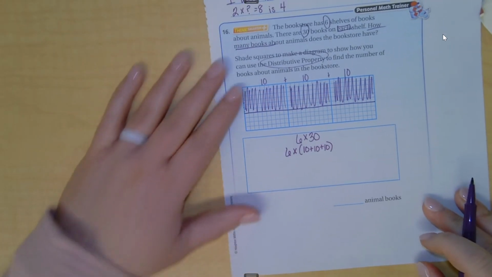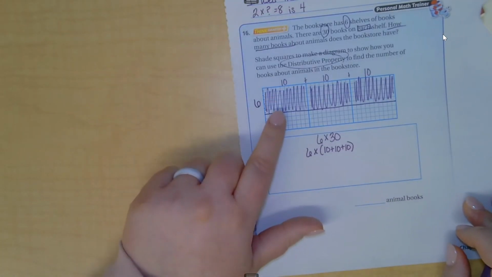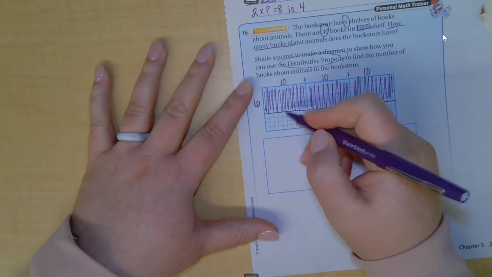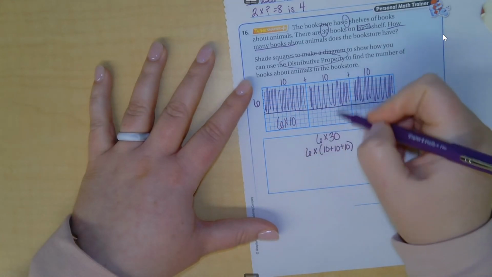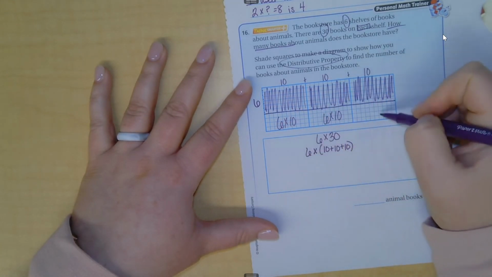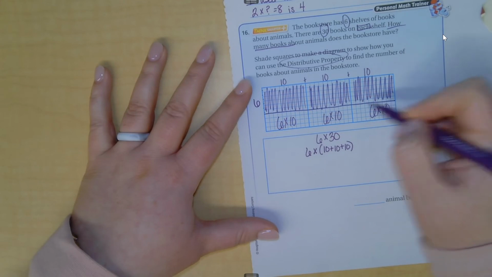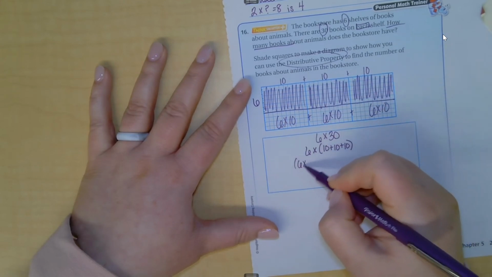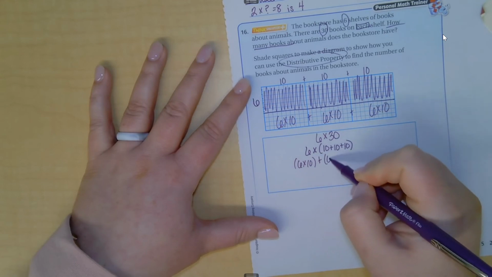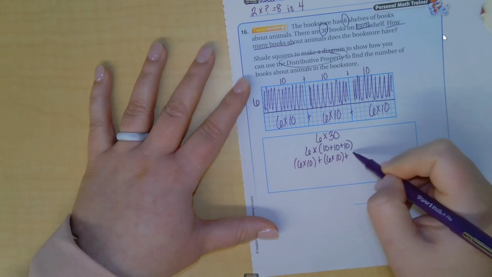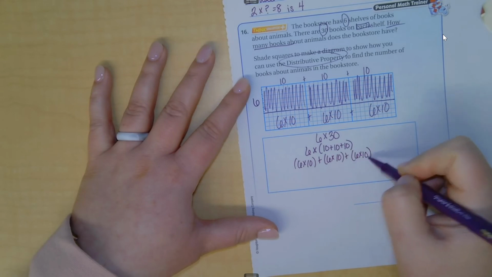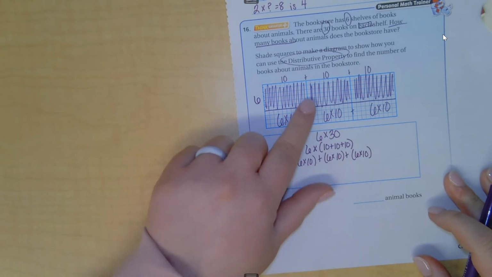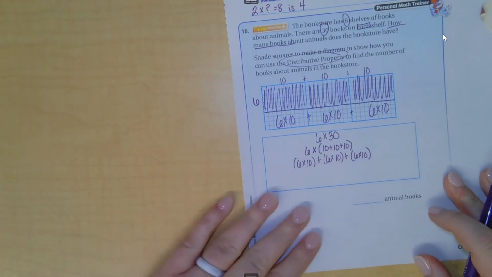So now I'm going to distribute that number. Basically what we're going to do is write the problem for each of these arrays. If you look at this array, it is 6 times 10. This array is 6 times 10. This array is 6 times 10. Just like up here, you're adding them. So we're going to say 6 times 10 plus 6 times 10 plus 6 times 10. So just do the number of arrays that are here. They're already separated into tens for you, which makes it very easy.